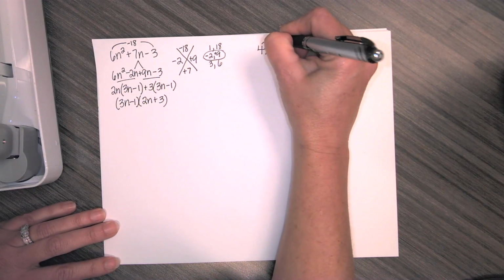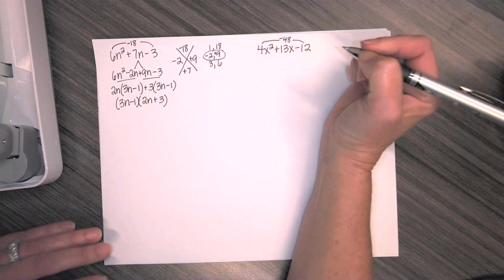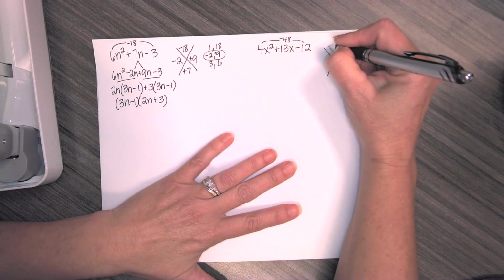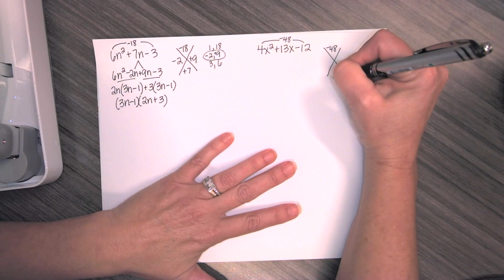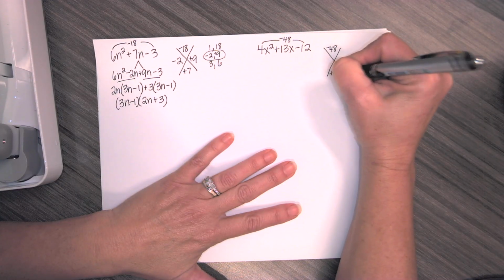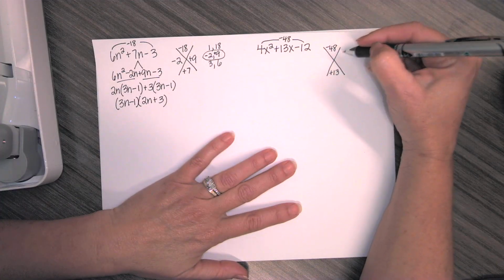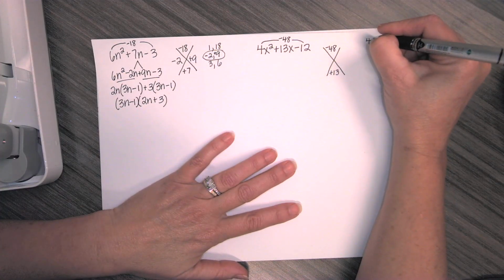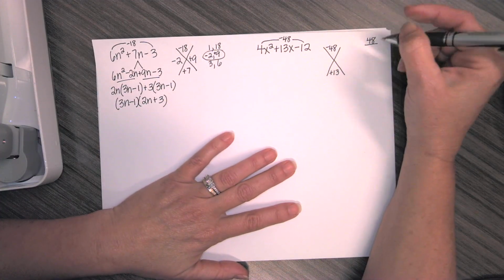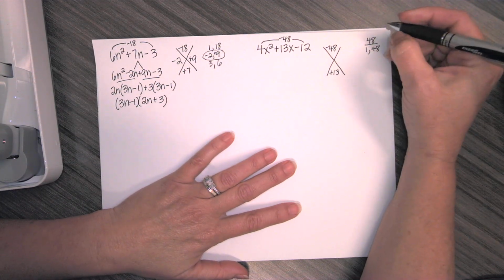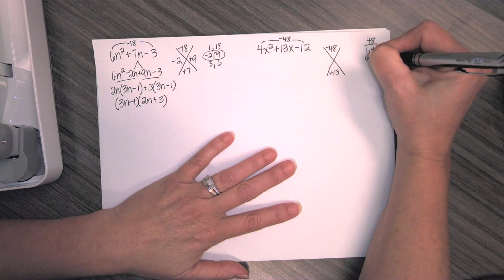4 times negative 12 is negative 48. So we're looking for factors of negative 48 that add to get positive 13. Okay, so negative 48 tells me my signs are going to be different. I'll worry about my signs in just a minute. I know I have 1 and 48, 6 and 8.